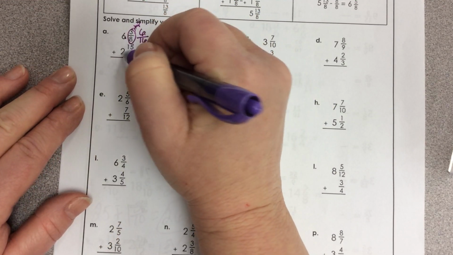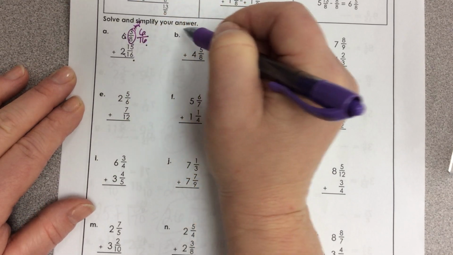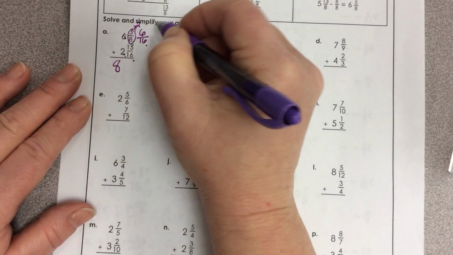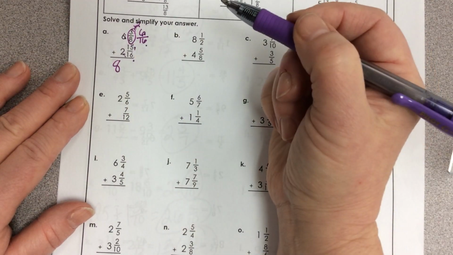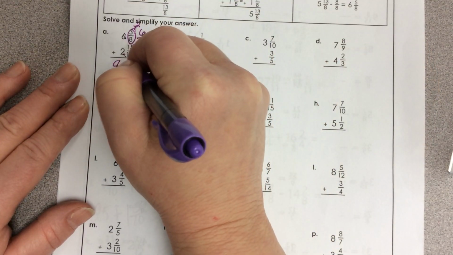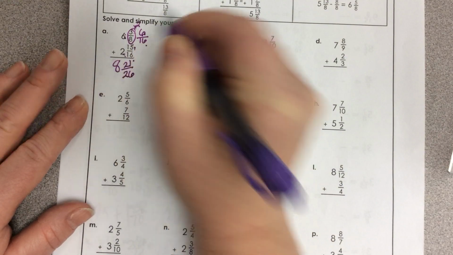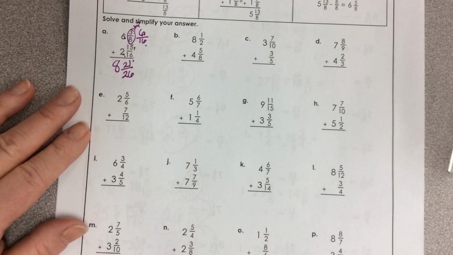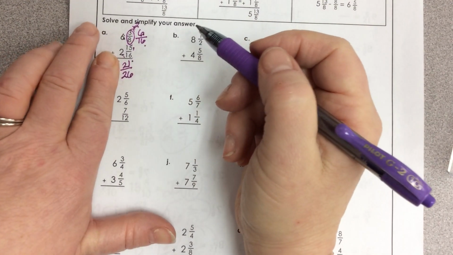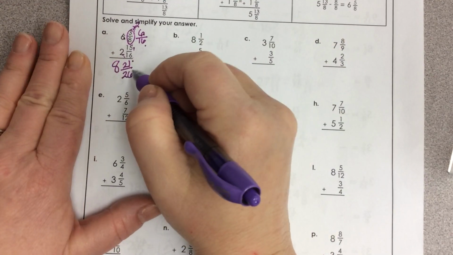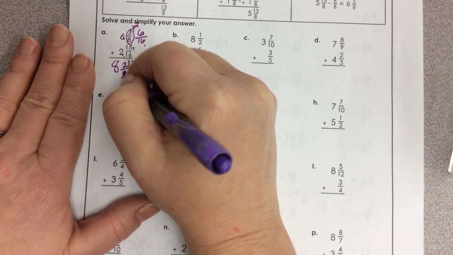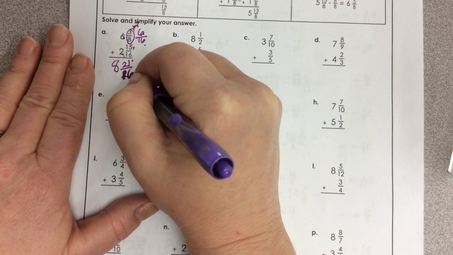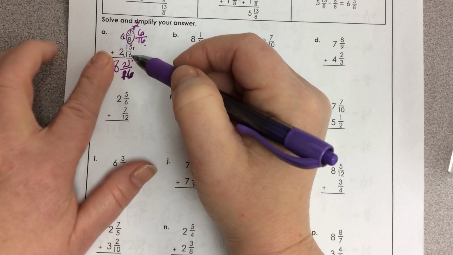I'm going to add the whole numbers first. That gives me 8. Now I'm going to add 6 plus 15. That gives us 21. So we have 8 and 21/16. Now, don't worry about the 8 quite yet. Let's think about this 21/16. I did that wrong, 16, sorry. I know I just confused you. Don't think about the 8.